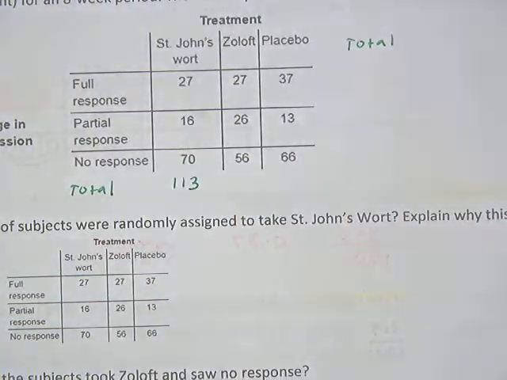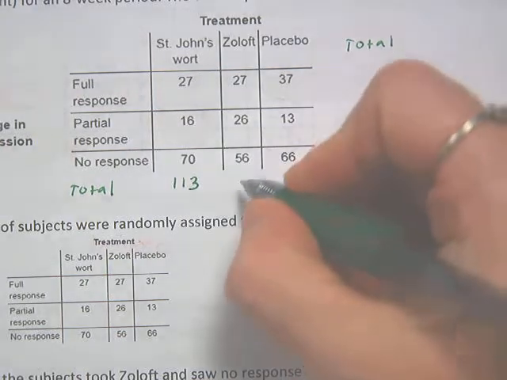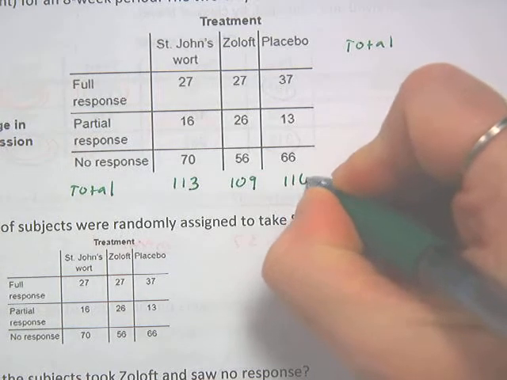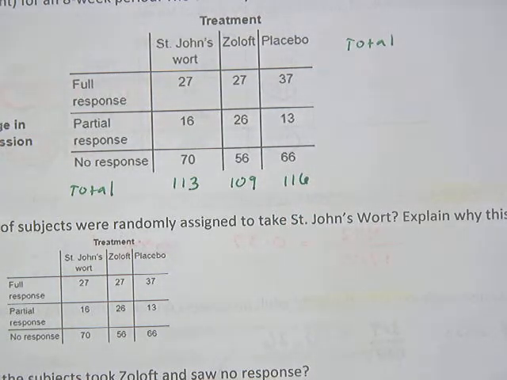So 113 people took St. John's wort. It's like 109 people took Zoloft. And 116 people took the placebo. Those aren't the only totals I need. I also need to know how many people had a full response to their depression.